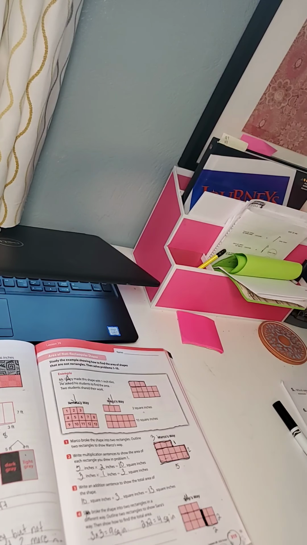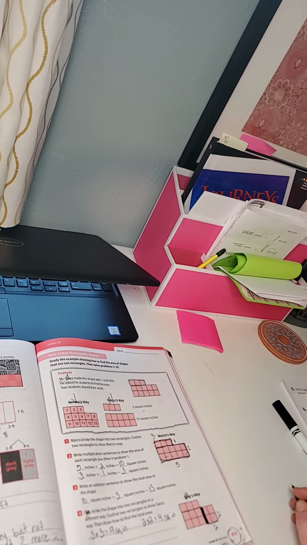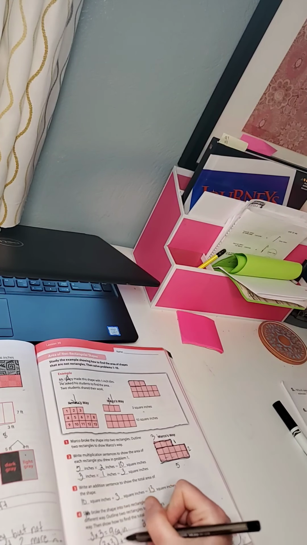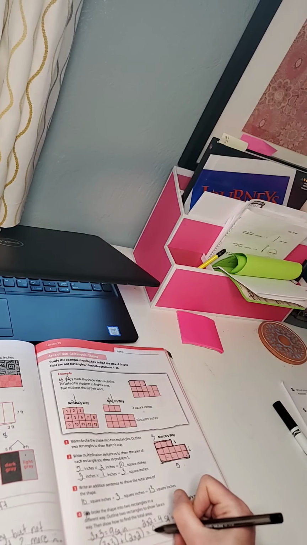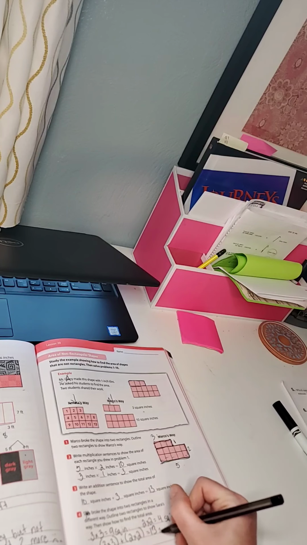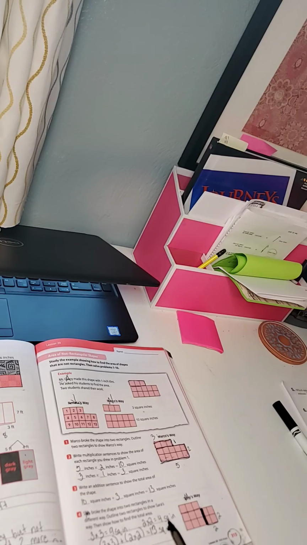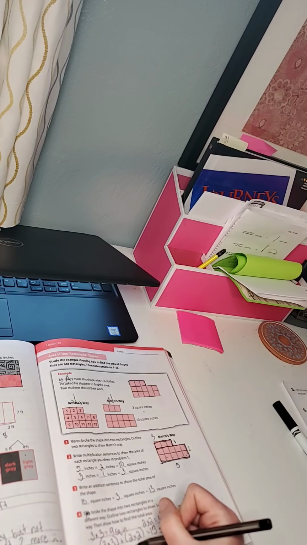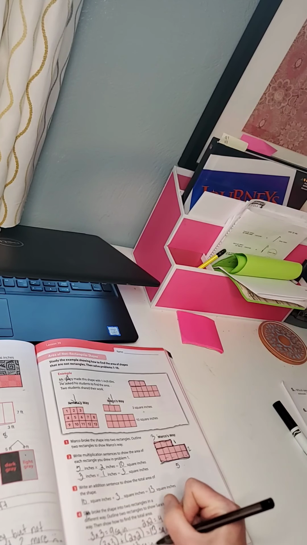I am absolutely not done. So I'd like to show you the way you would set this up to write the equation correctly. It would be 3 times 3 in parentheses plus 2 times 2 equals, oops, I was trying to do my equals 13 square units. Inches. Okay, 9 and 4 equal 13. So 9 plus 4 equals 13 square inches.